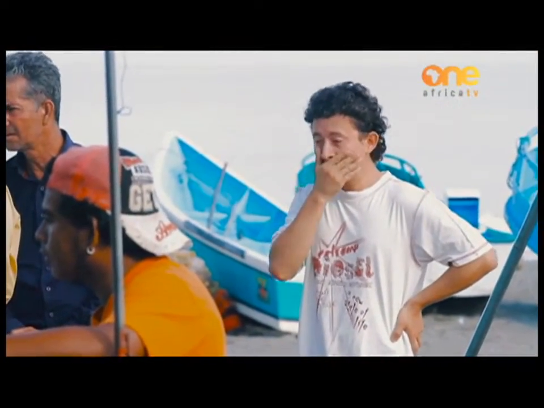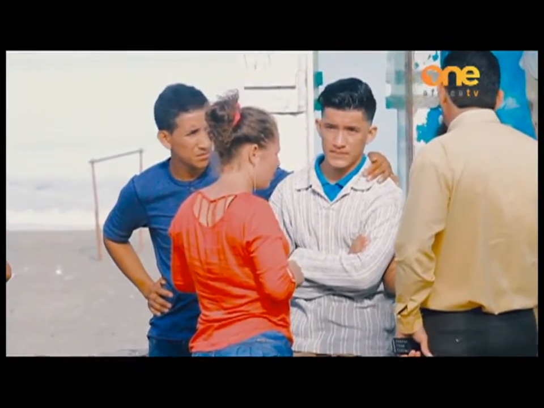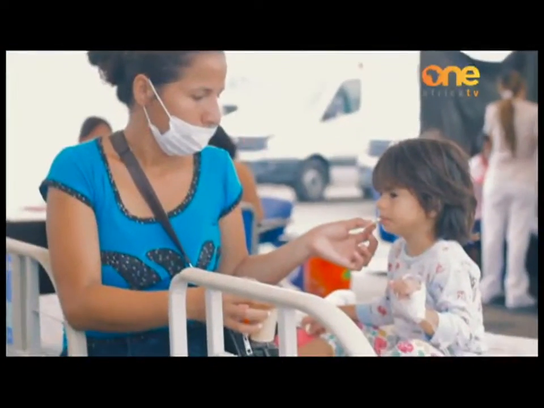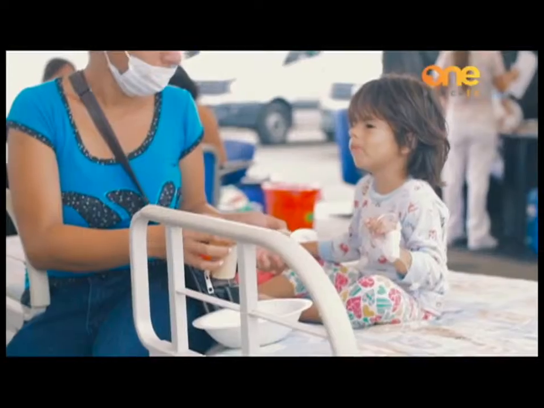According to the United Nations Children's Fund, UNICEF, more than 150,000 children have been affected. Now, it's a race against time to protect them from disease and starvation.